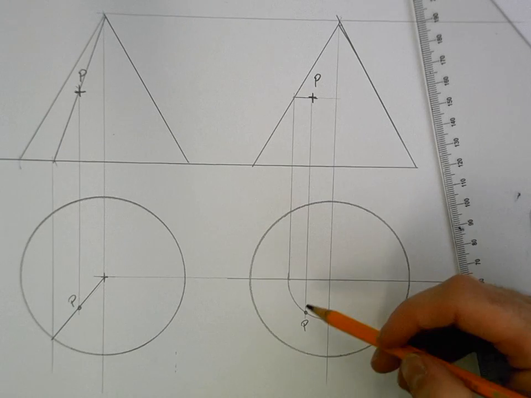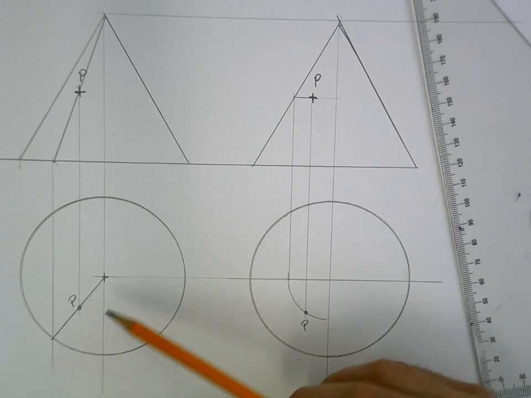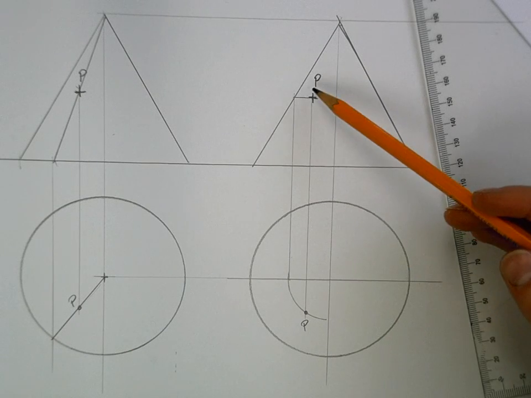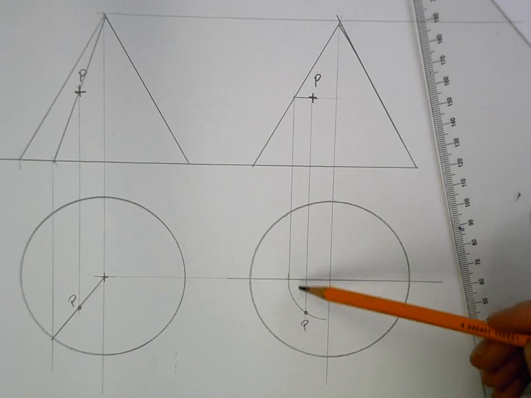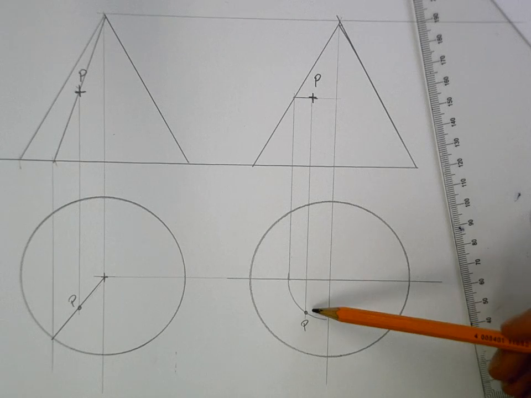So both of those will give you exactly the same answer. Your elements method, and then another method which involves moving point P and then arcing it around the front and marking off the position of it.